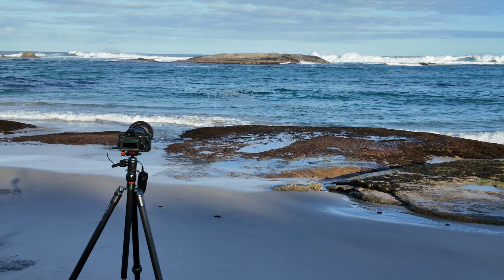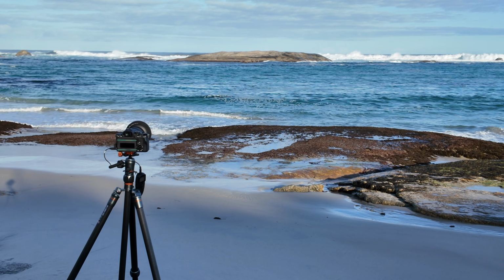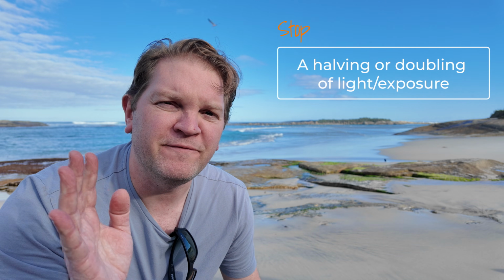Hey there, I'm just waiting for a long exposure photo to finish back there, so I thought it'd be really useful just to explain the difference between ND filter numbers and stops. Some ND filters have a stop value, 1 stop, 3 stop, 6 stop, and some ND filters have an ND value such as ND64, and a stop is a halving or doubling of the amount of light.